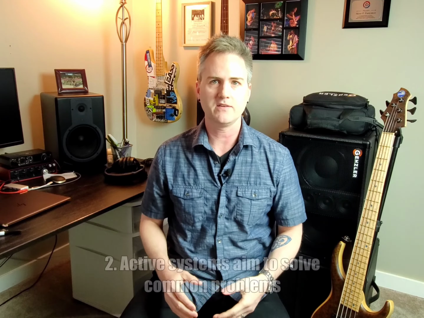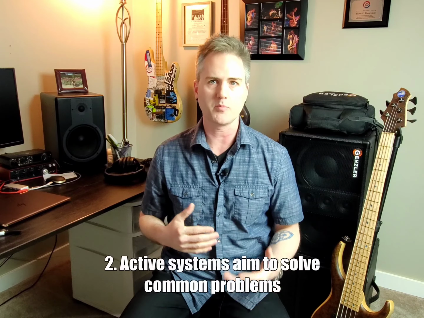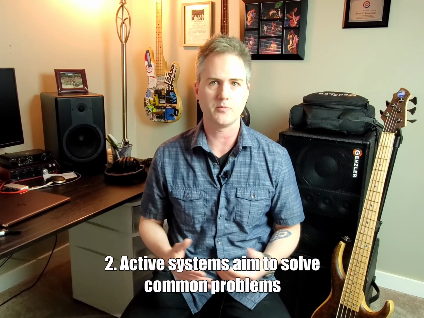So that brings me to point 2, which is that active systems were designed to kind of deal with some of the problems that electric and electronic instrumentalists have had. One of those is the fact that if we take guitars and basses, passive pickups put out what's called a high impedance signal. And not going into too many specifics here, but basically high impedance signals are not ideal for interfacing with most other pieces of audio equipment or pro audio equipment. They're great for interfacing with amps because amps are meant to take that signal.